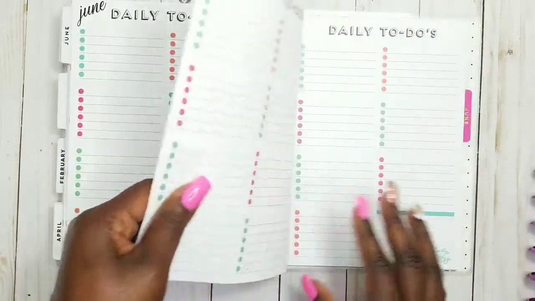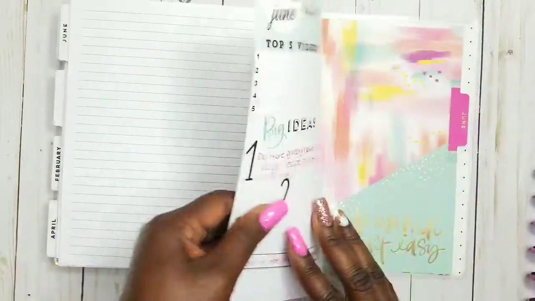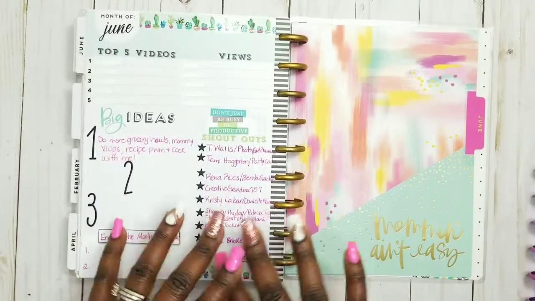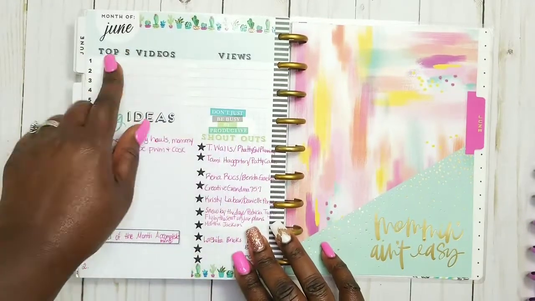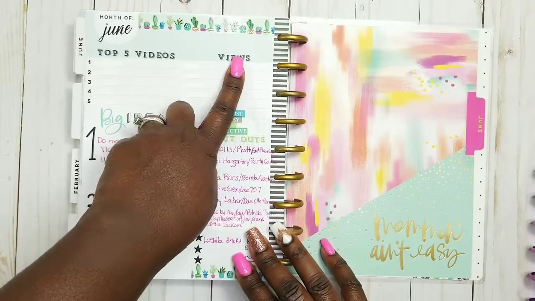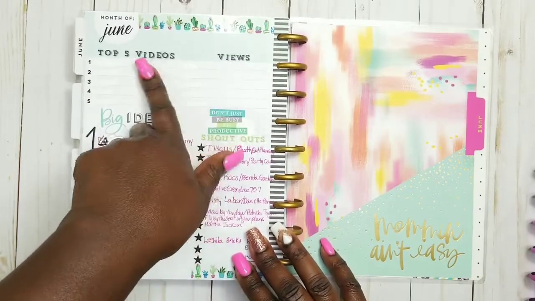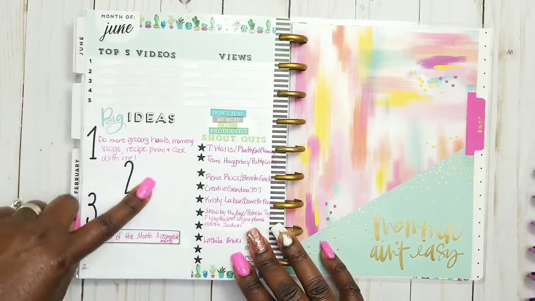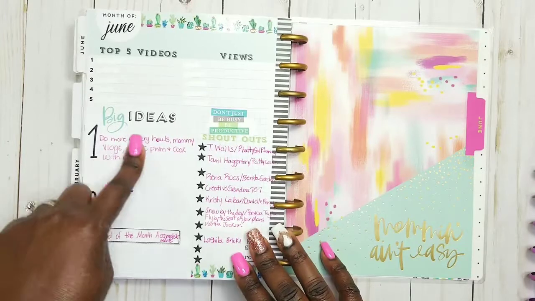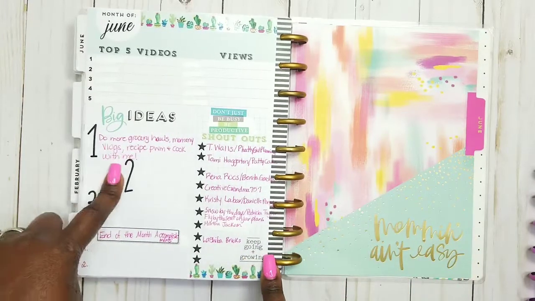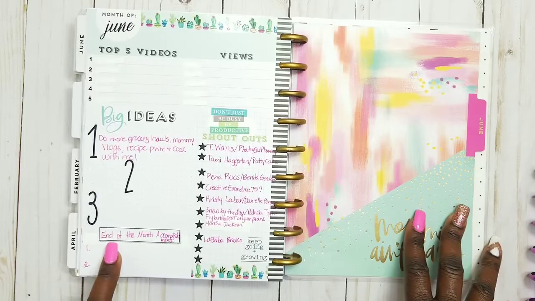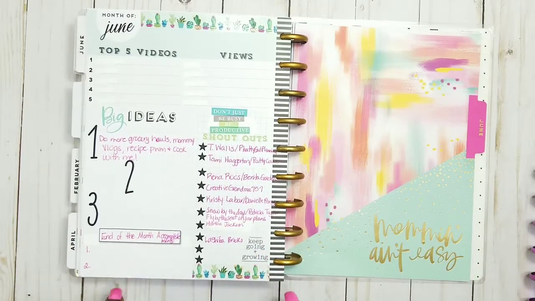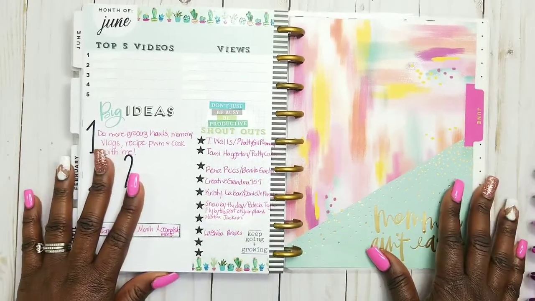Again, I did not even use or touch my trendsetter tracker, but here I started using my currently section. So in my currently section, I am going to be keeping up with my top 5 videos and those views for the month. And then for this, I'm using my big ideas. I'm writing down the ideas I want to do or have for content for this video or for my channel. And then I want to do the end of the month accomplishments. I want to write those accomplishments down.